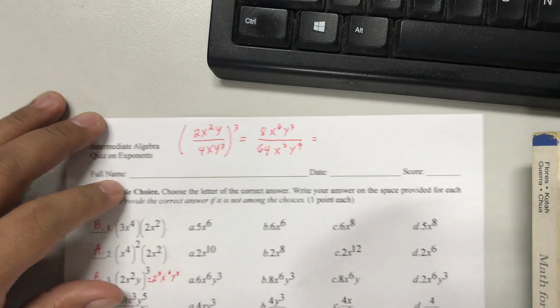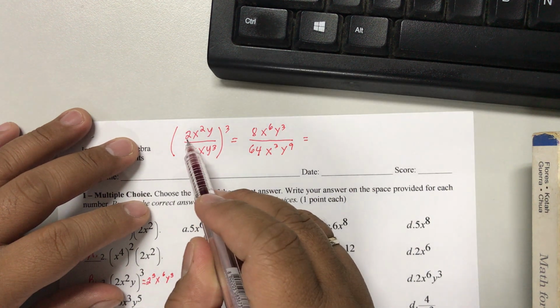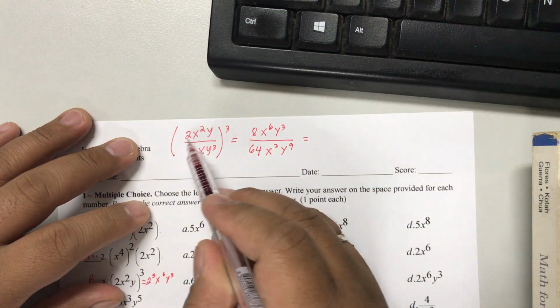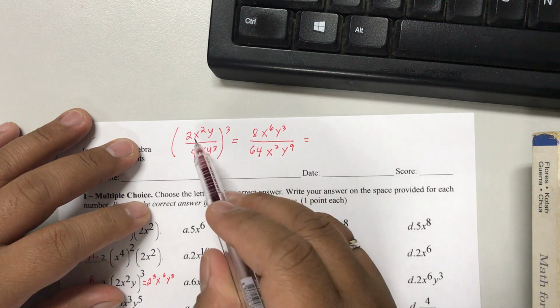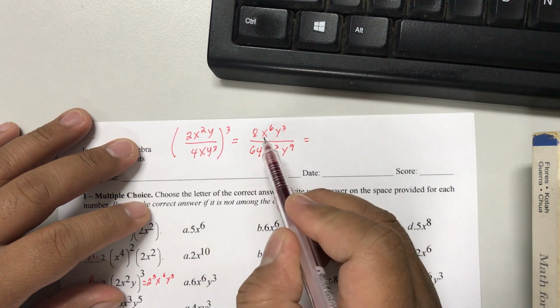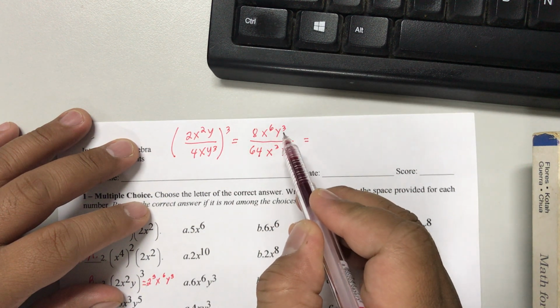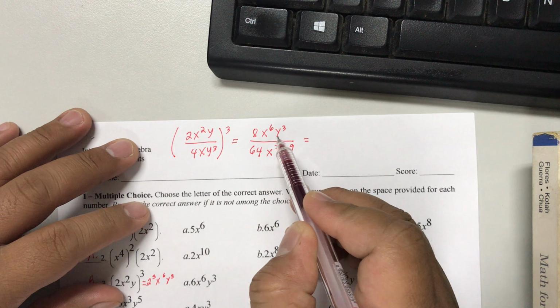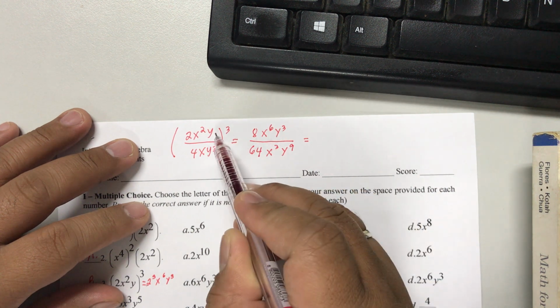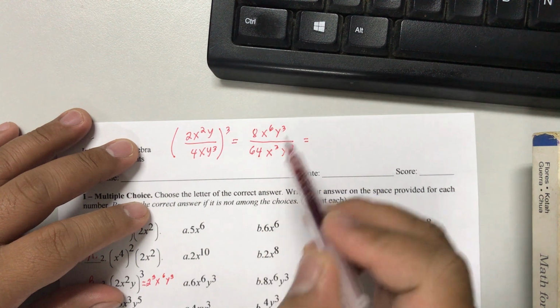How do you obtain those numbers? 8 is obtained by getting the cube of 2, so 2 cubed is equal to 8. X squared cubed, or the cube of x squared, would be x to the power of 6. Then copy y cubed. The exponent of y in the numerator becomes 3 because the exponent of y in the given is 1, to be multiplied by 3, that would be 3.